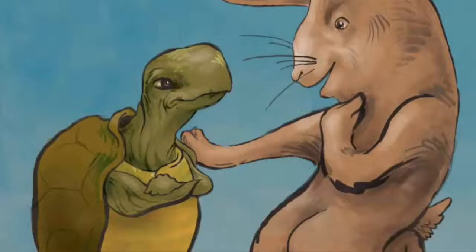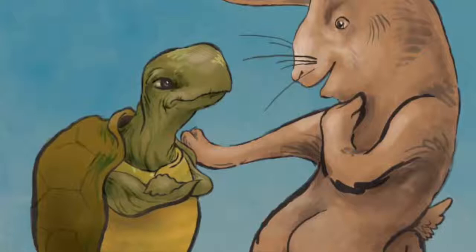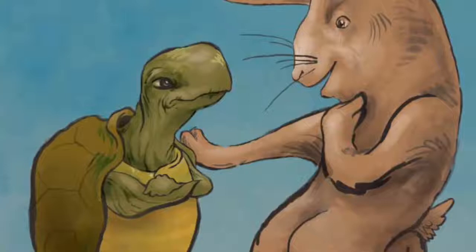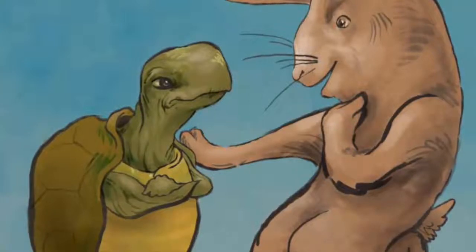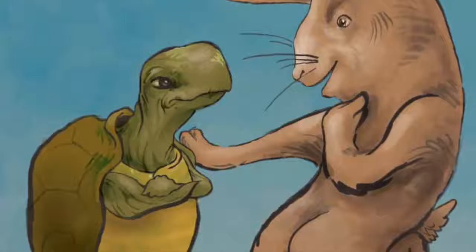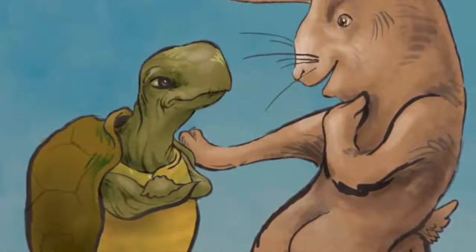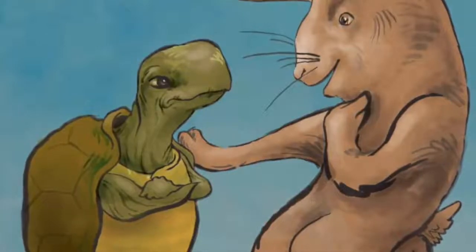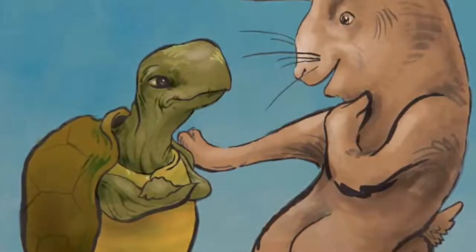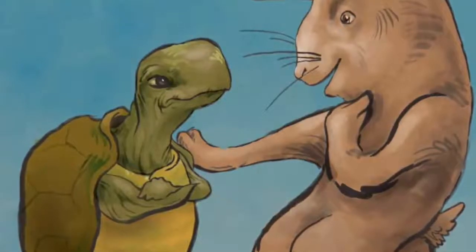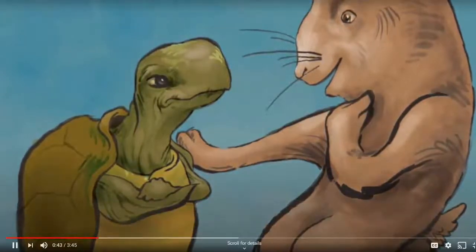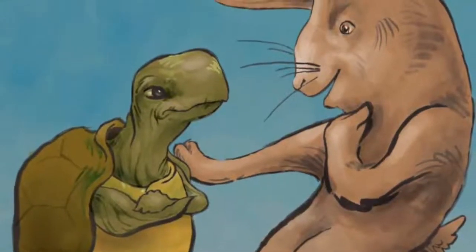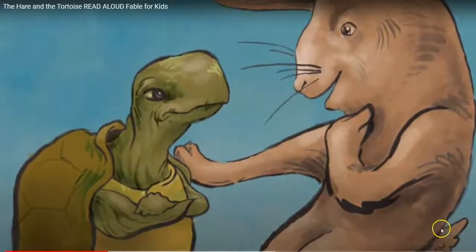There once was a hare who was always boasting about how fast he was. He never got tired of telling the other animals how fast he was and how slow they were. The hare was especially boastful when talking to the tortoise. "What a slow fellow you are," he said to the tortoise one day. "I really feel sorry for you, having to creep along like that. Creep, creep, creep. It must take you all afternoon just to cross the field." The tortoise was not amused.